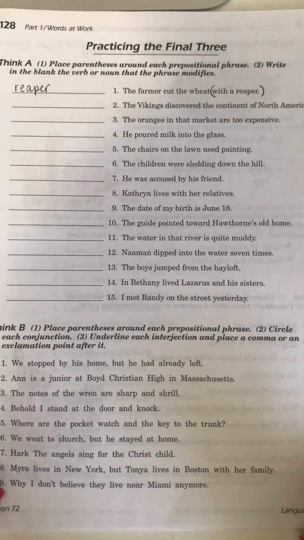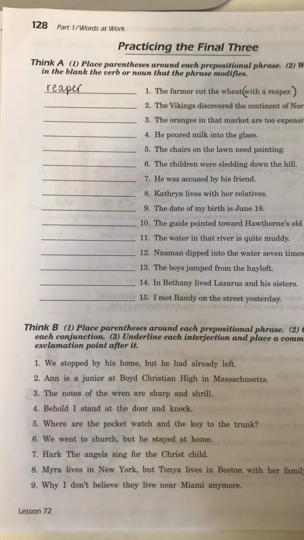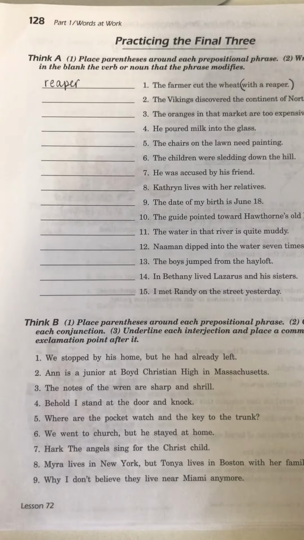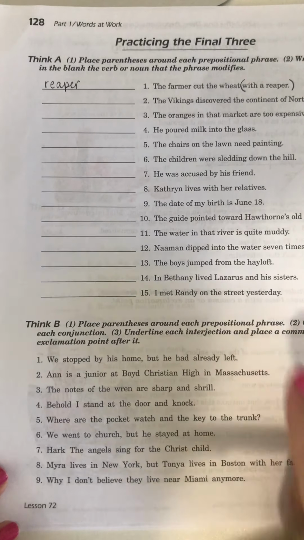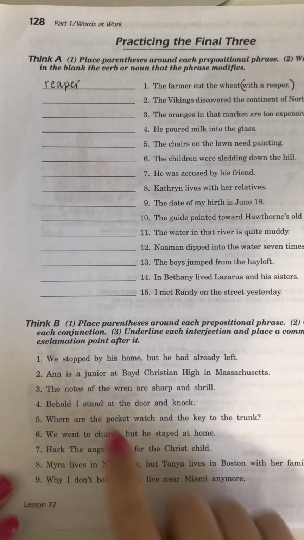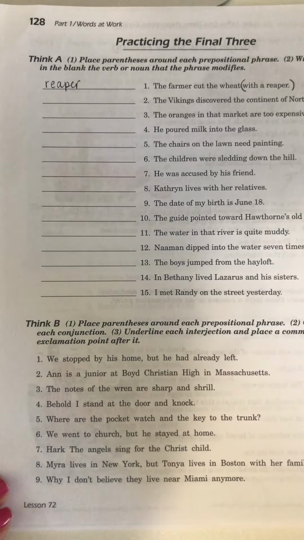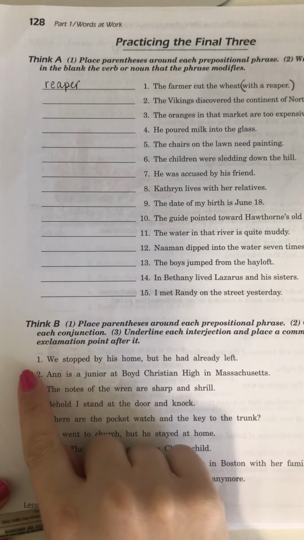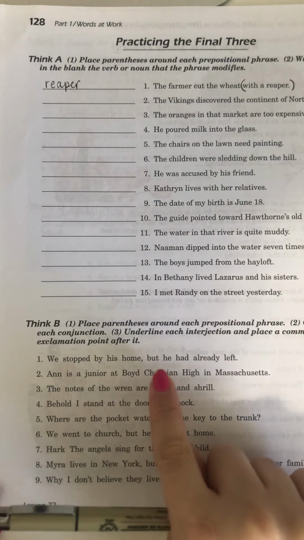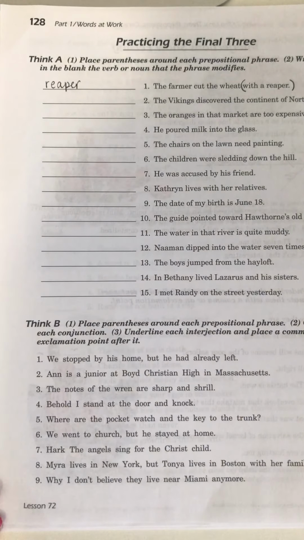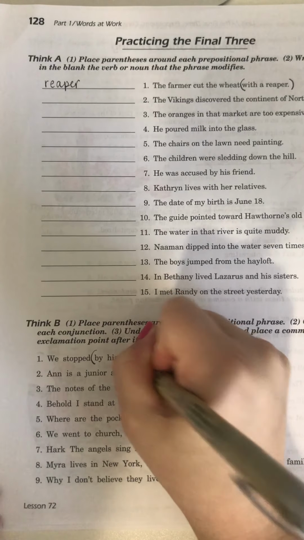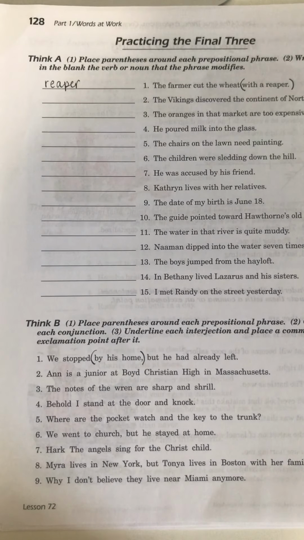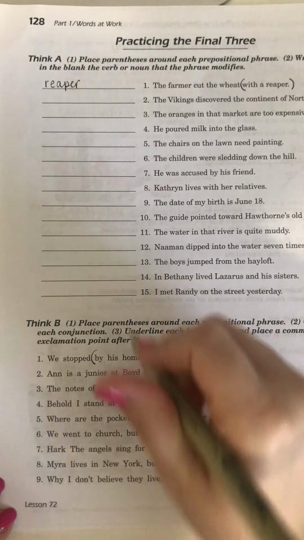But I'm going to do number 1 just to show you that if you take it slow and do it step by step, it's not hard at all. So first, place parentheses around each prepositional phrase. Okay, so number 1 is a little long, but that's okay. We stopped by his home, but he had already left. So by his home. Okay, then I'm going to circle the conjunction. Here we have the conjunction but.